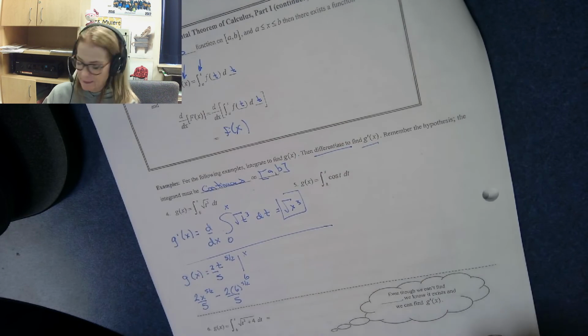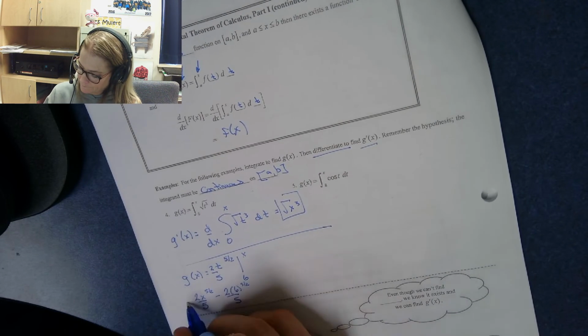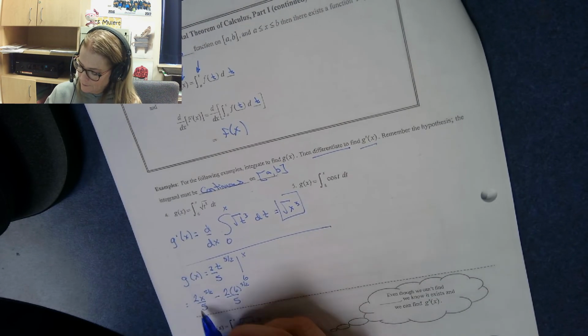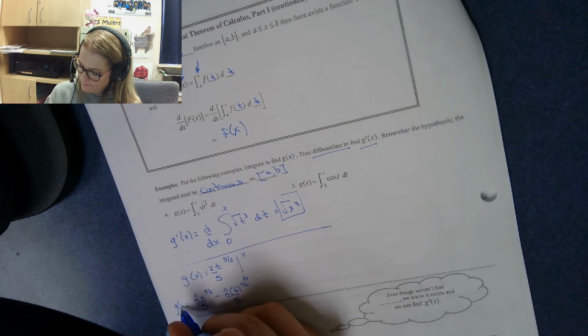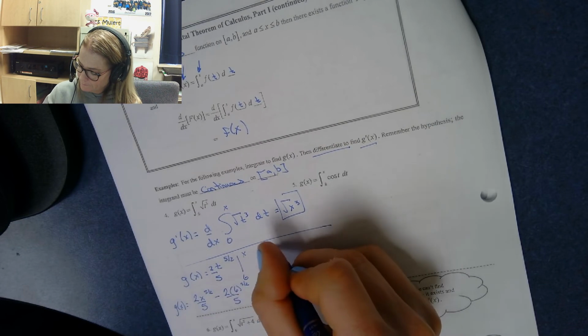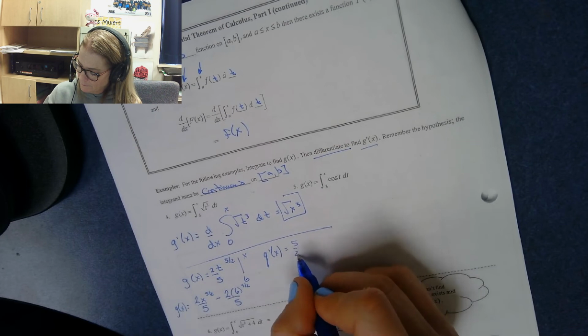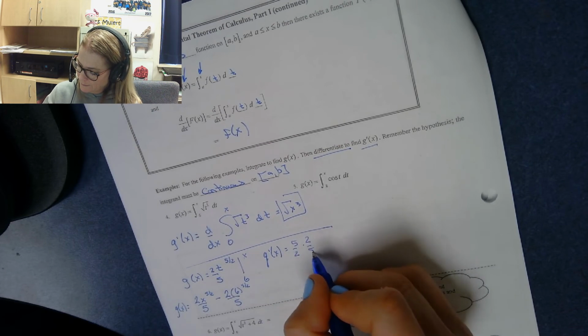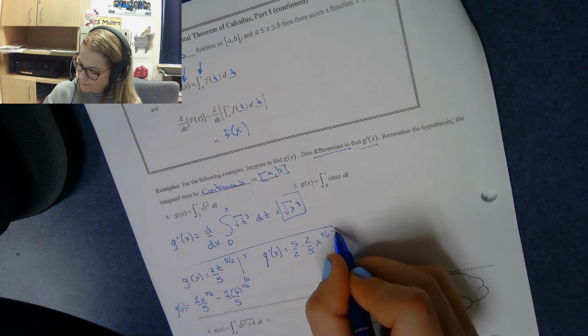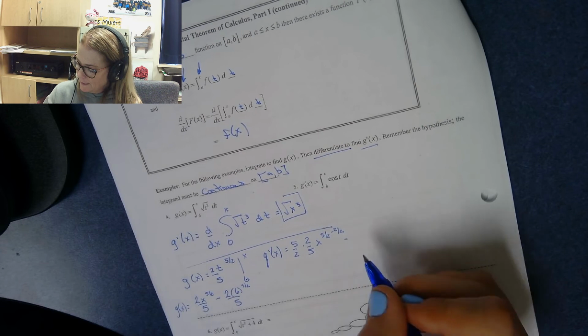We'll just leave it like that. Now let's take g prime. The 5 halves is going to come down and multiply with the 2/5, giving x to the 5 halves minus 2 over 2, and the constant term will just be 0.